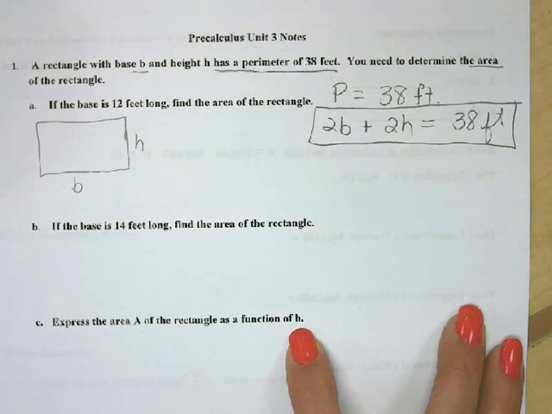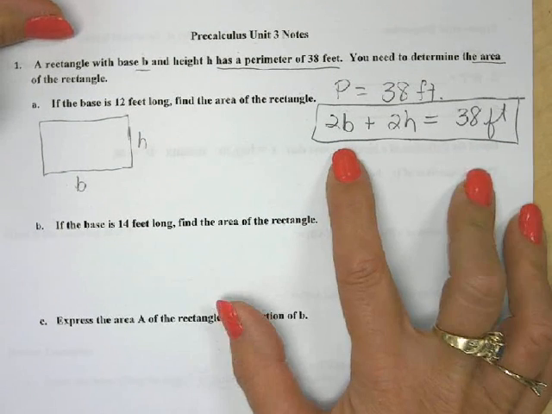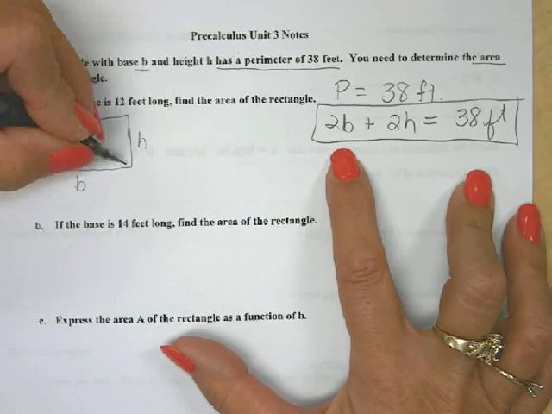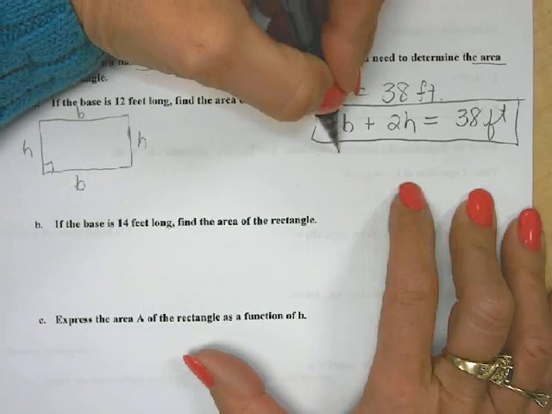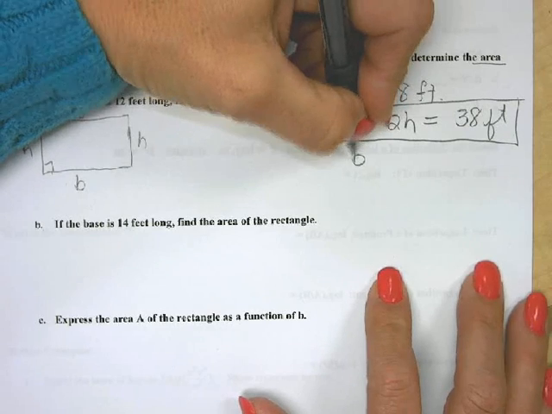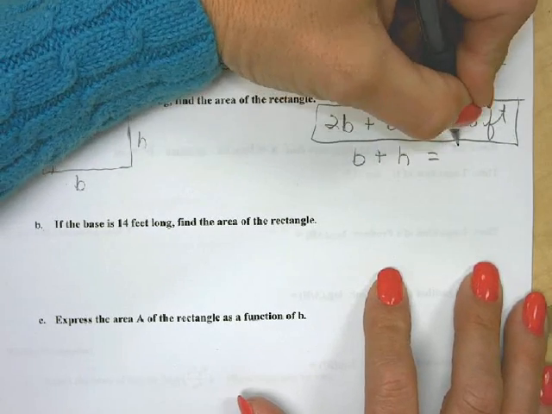Now, another real nice thing to see from this relationship: we know that a rectangle has 4 right angles and opposite sides the same length. So if 2b plus 2h is equal to 38 feet, that would also mean, dividing everything by 2, that the base plus the height has to add up to 19 feet.